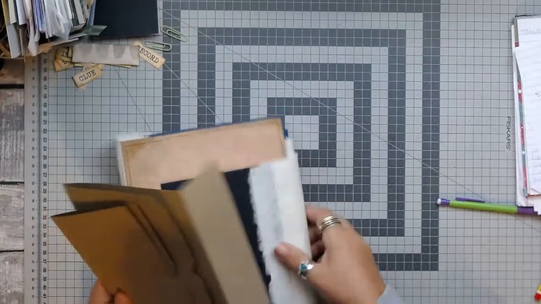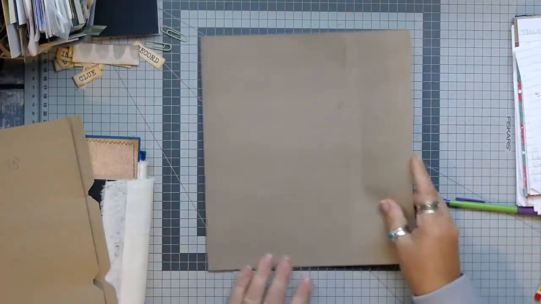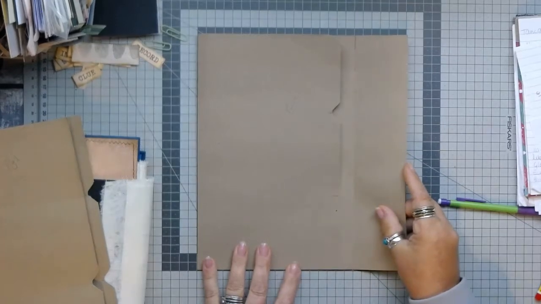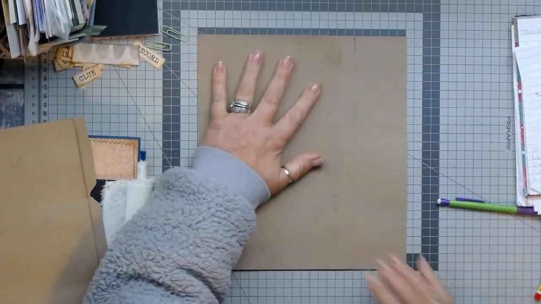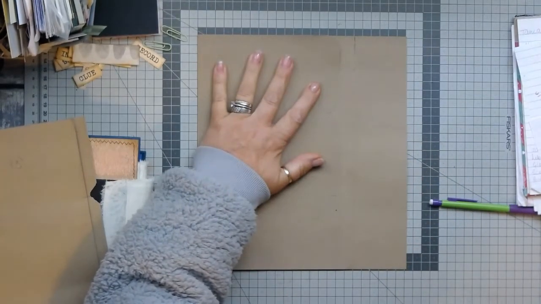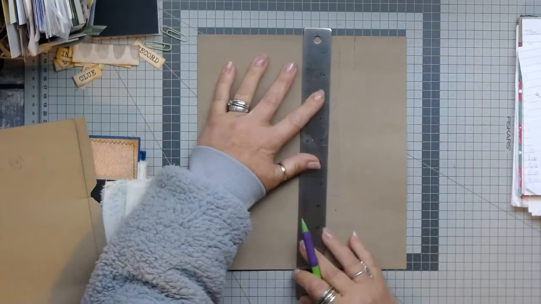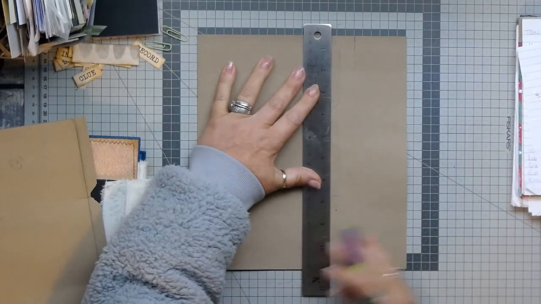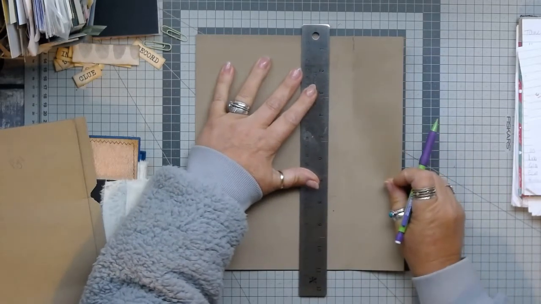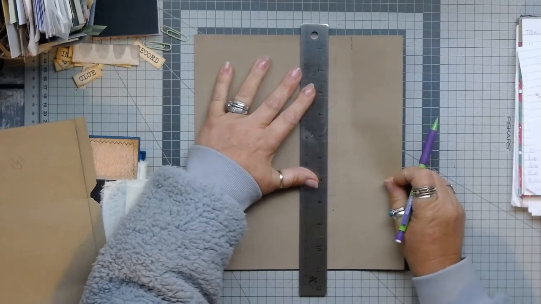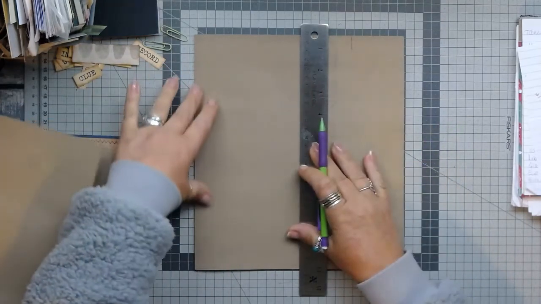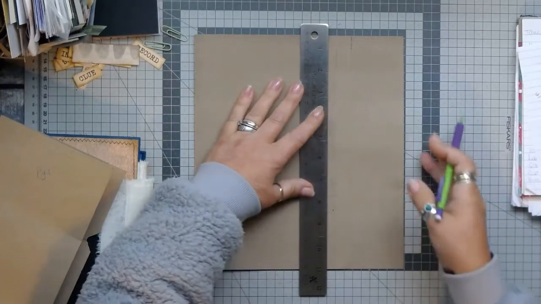So this is the tricky bit. What I'm going to do is line it up with my grid so that I can get a straight line, and I'm going to pencil it in first, because when I do it freehand it doesn't always work. What I want to do is move it over so that I can get a line that's straight.